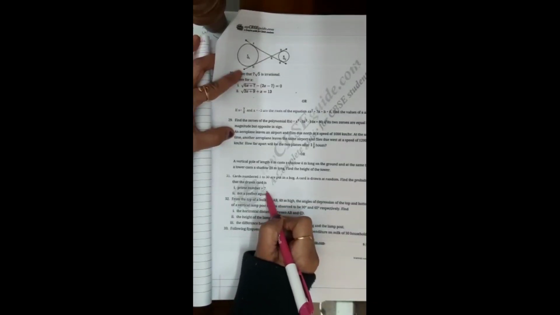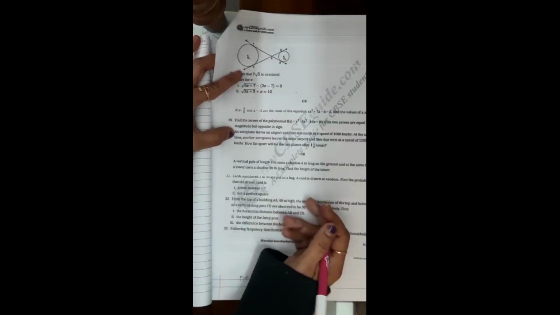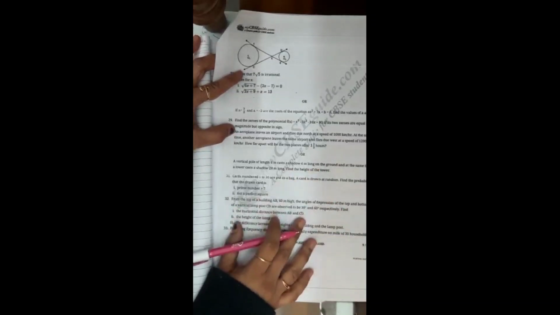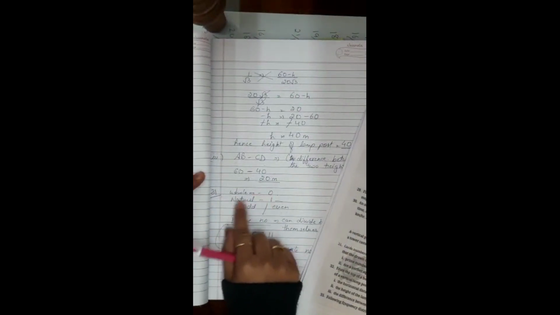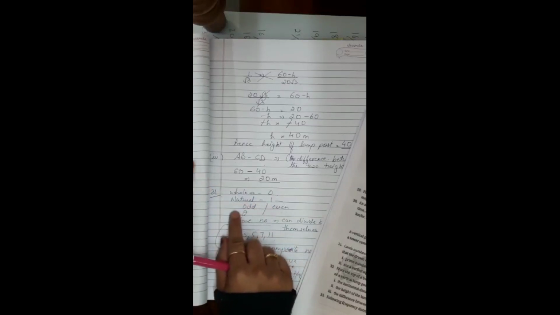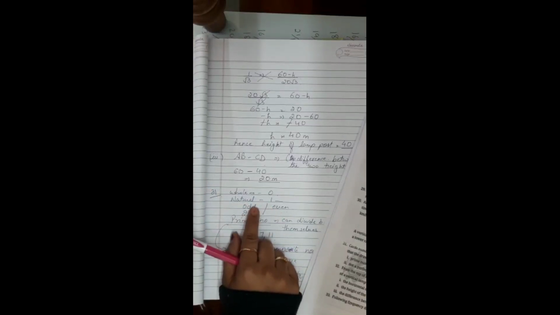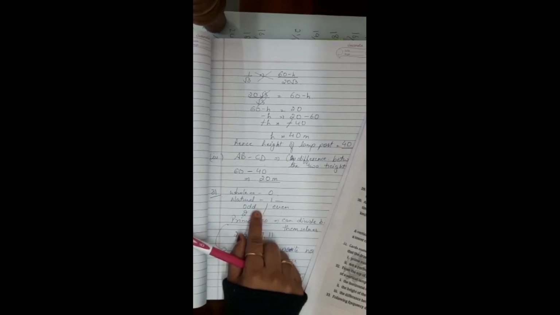Okay, first of all, friends, what are prime numbers, what are whole numbers, what are natural numbers? I think you all are aware of it. I'll give you a quick review of it. See, what are whole numbers? See, this is the whole number. Whole numbers always start with 0. Natural numbers start with 1. Odd and even numbers: even numbers are those which are multiples of 2, and odd numbers are those which are not multiples of 2.